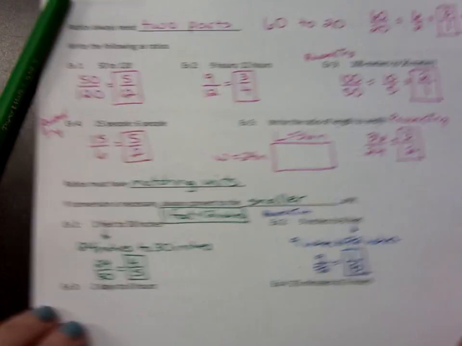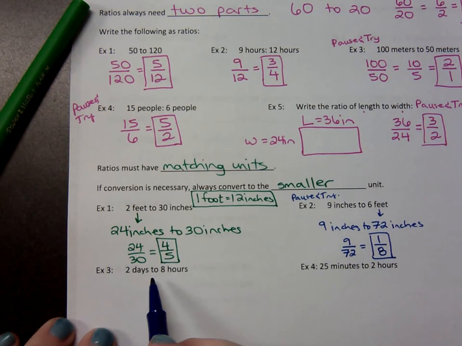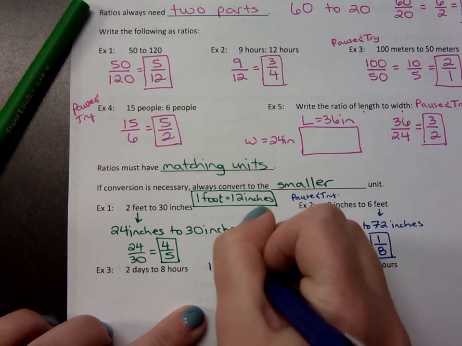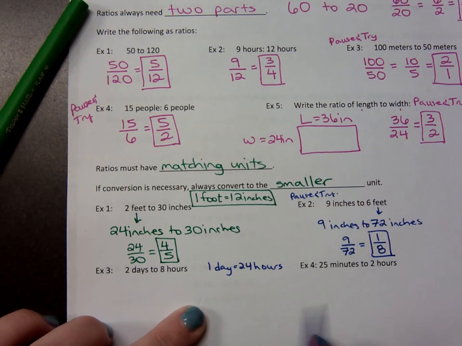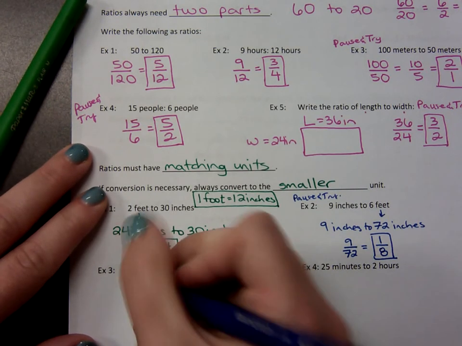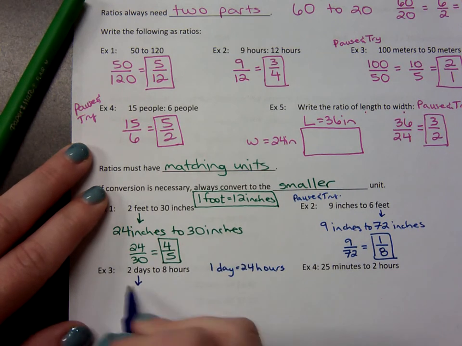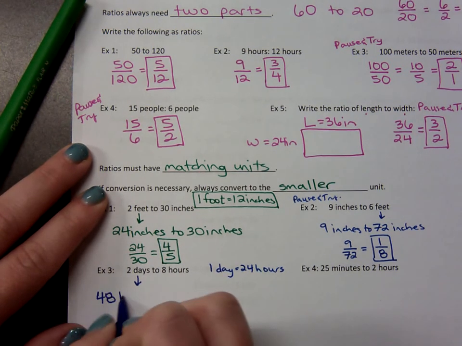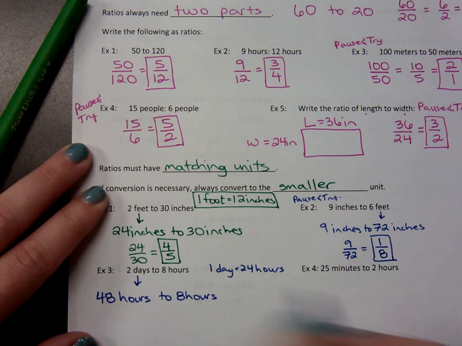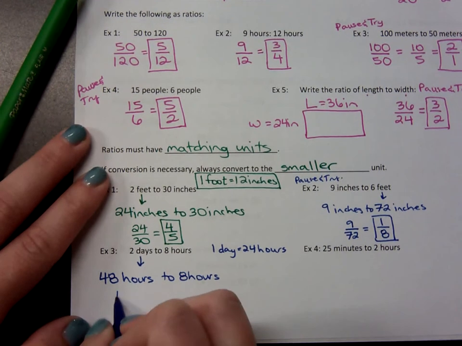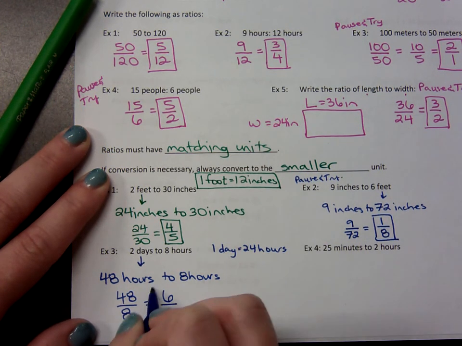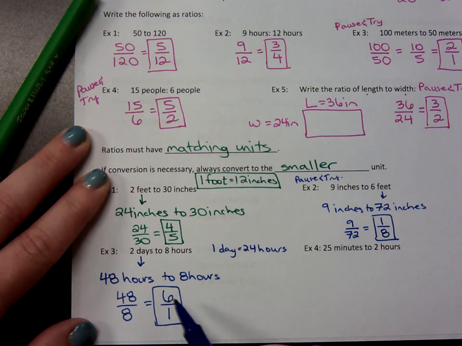Same idea on these last two. 2 days to 8 hours. So you need to know that 1 day is 24 hours. You need to figure out which one's smaller, days or hours. We would agree that hours are smaller. So we need to convert the days to hours. 2 days would be 48 hours. Comparing that to 8 hours. So that is 48 over 8, which reduces to 6 over 1. Again, leave that 1 so we have both parts. 6 to 1.